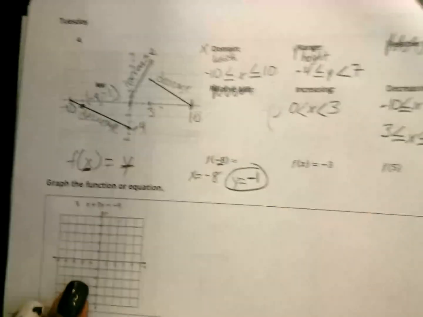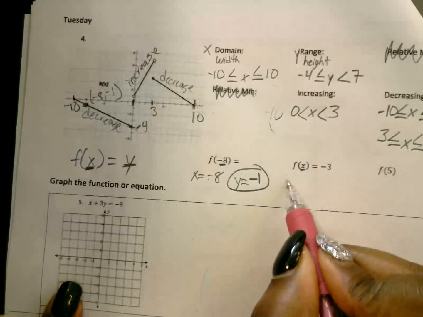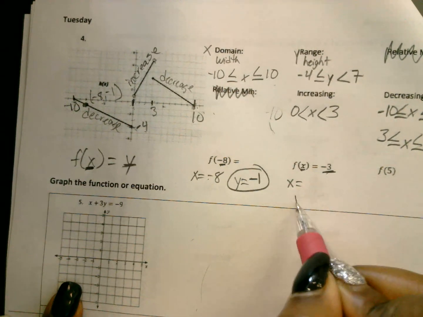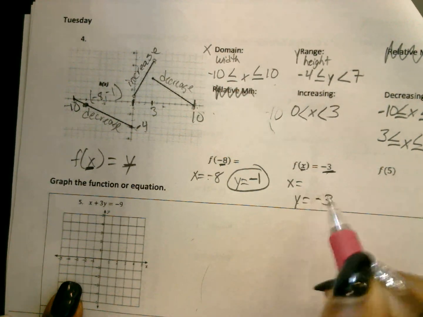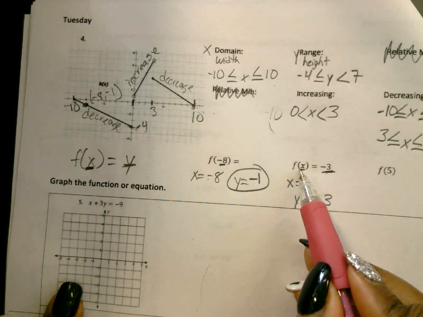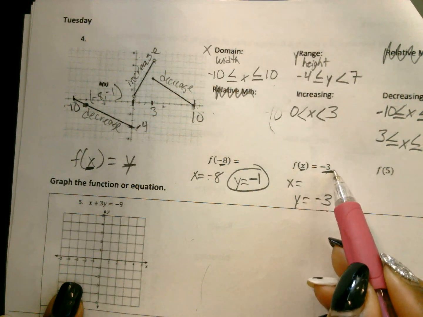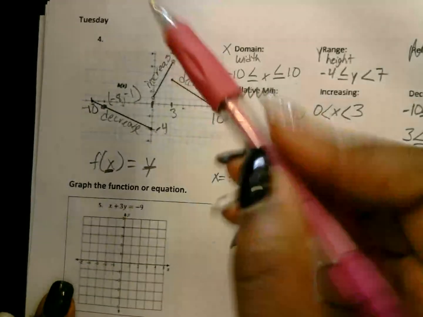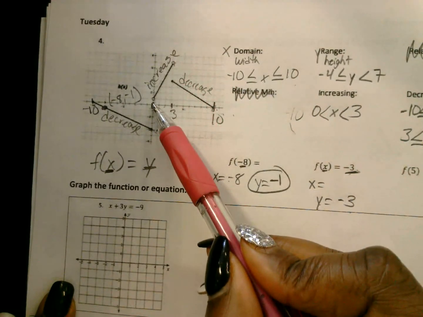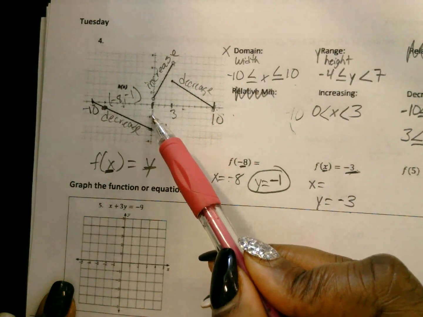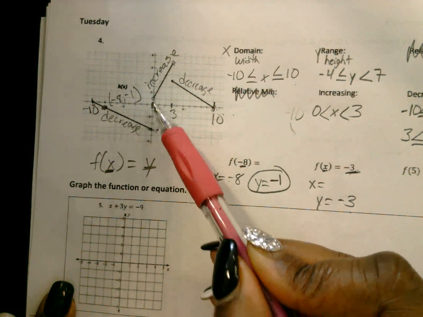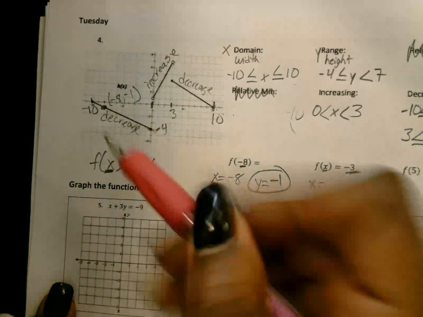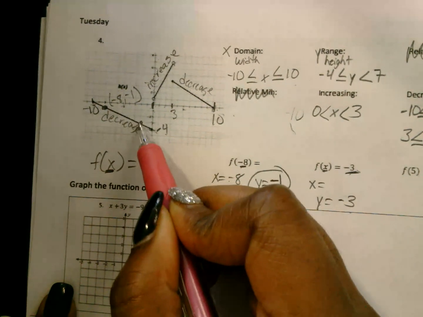Let's look at the next one. The x value is missing, so they're asking you what is the x when the y value is equal to a negative 3. They don't give you x, but they give you y this time. So now you go to the y-axis and look for negative 3. Negative 3 on the y-axis, I'm sorry, negative 1, negative 2, negative 3. Go to the line. The line is right here.